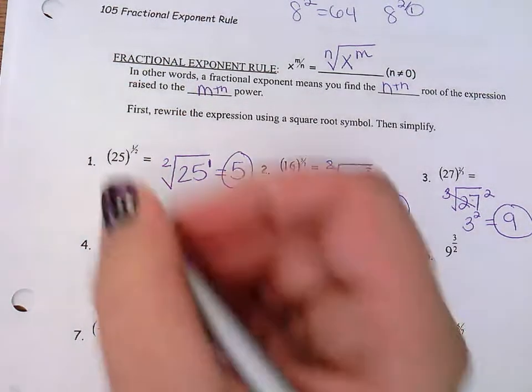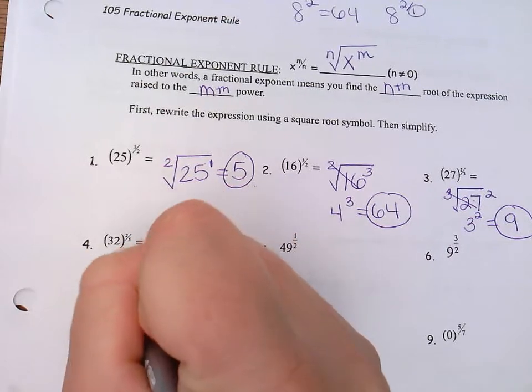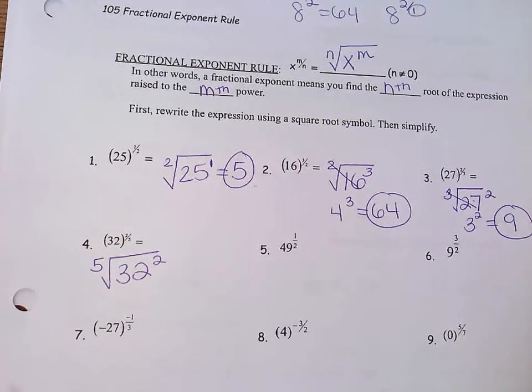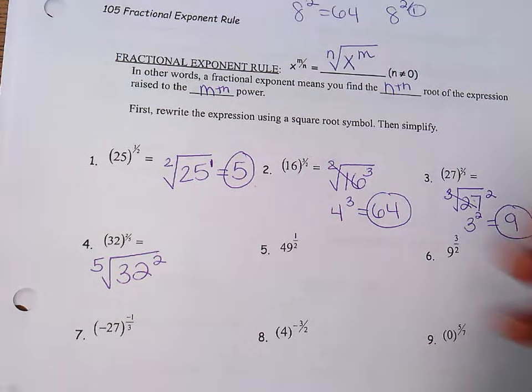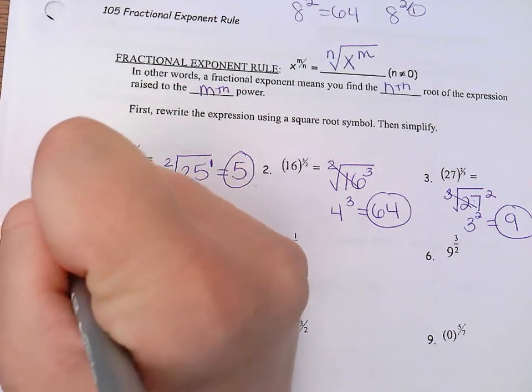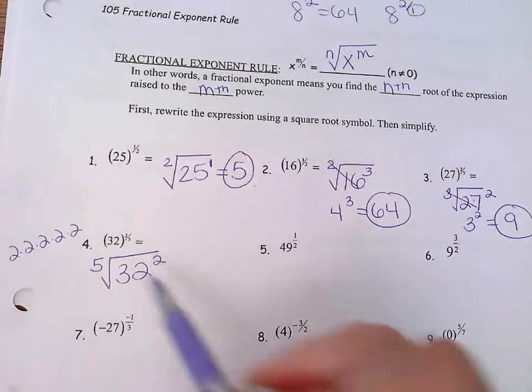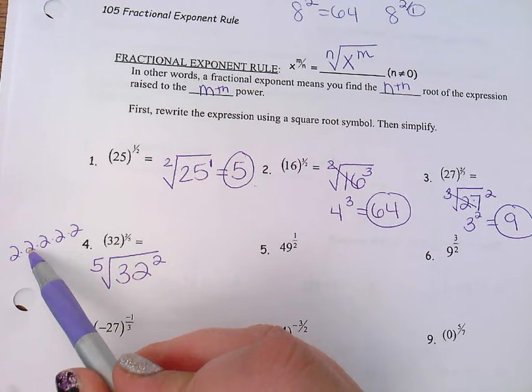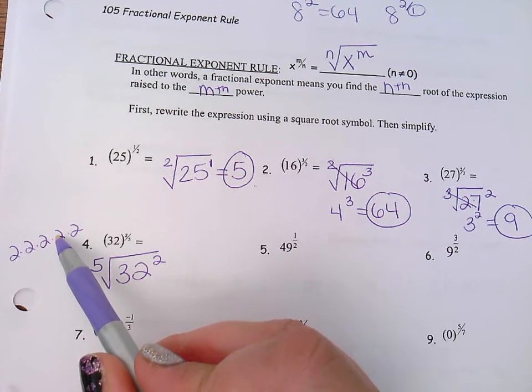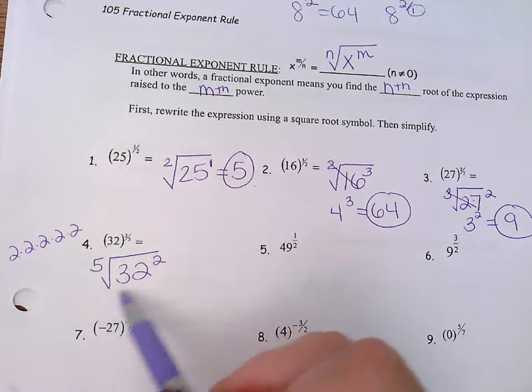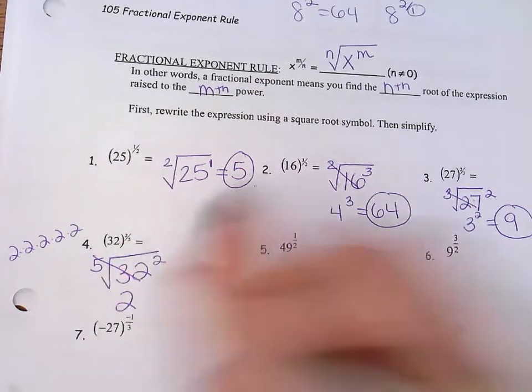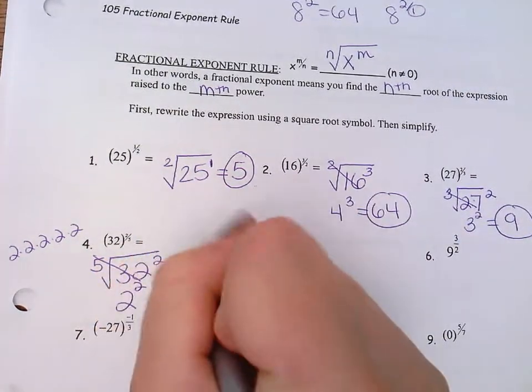Number 4, this is a fifth root. When you're thinking about fifth roots, you have to think about a number that gets multiplied by itself 5 times, and then you only get 32. So it's a pretty small number, and it's actually the number 2, right? 2 times 2 times 2 times 2 times 2 is 32. 2 times 2 is 4, times 2 is 8, times 2 is 16, times 2 is 32. So I'm taking the fifth root of 32, which is 2, and then I'm squaring my answer. So I would get 4.